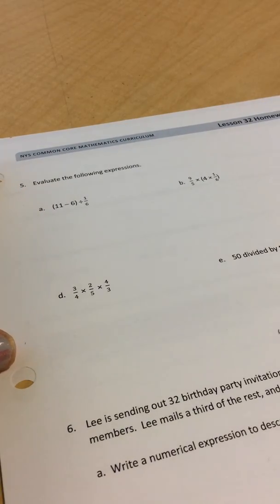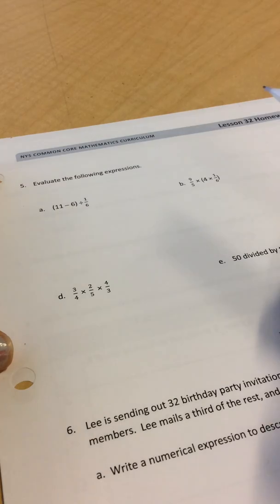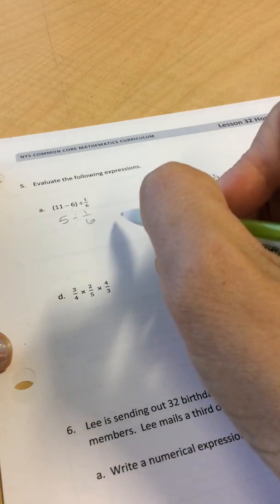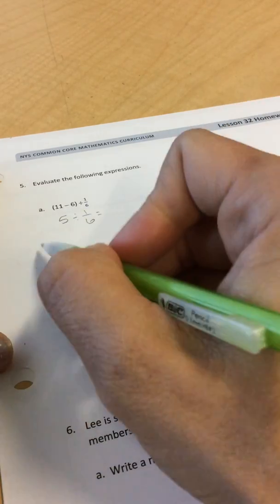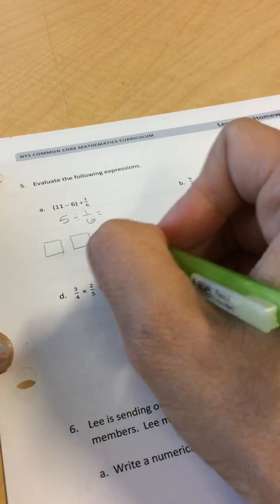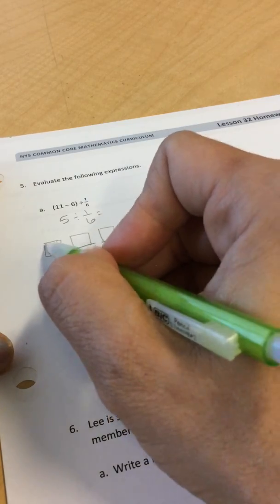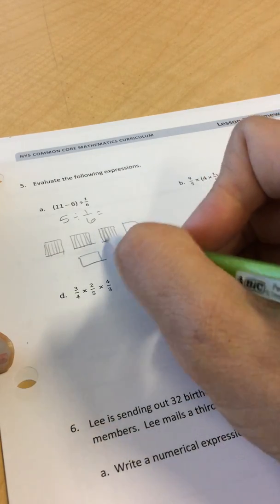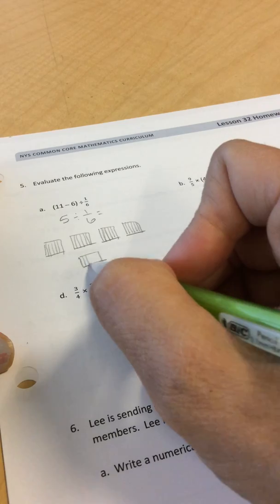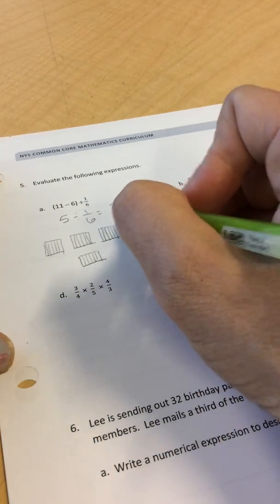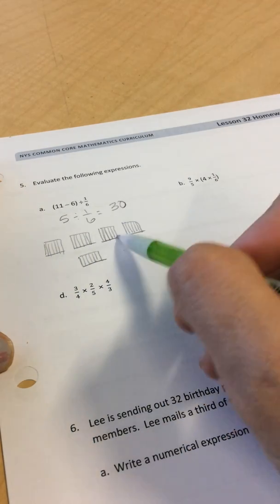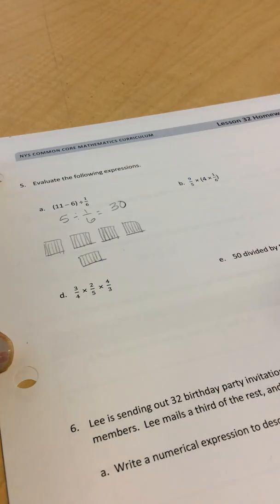it wants you to evaluate each of the expressions. So we know that we need to solve what's in the parentheses first. So 11 minus 6 is 5 divided by 1/6. And then we know that when we take 5 pieces and divide them into 6, that we have 30 pieces. 1, 2, 3, 4, 5, 6, 12, 18, 24, 30 pieces all together.